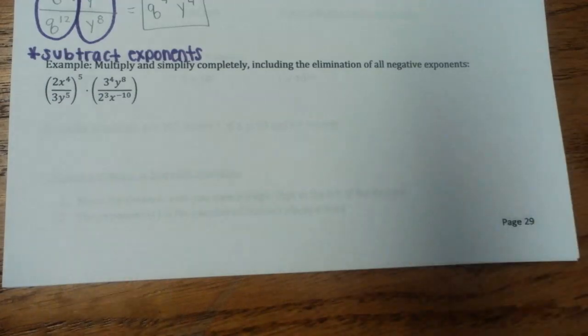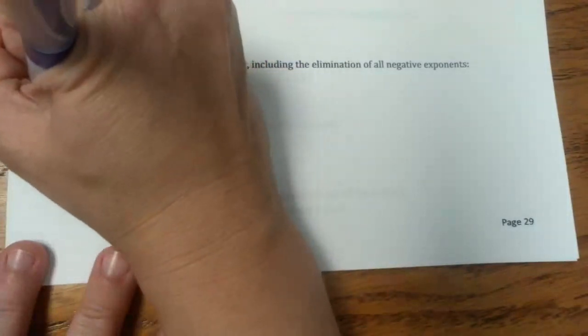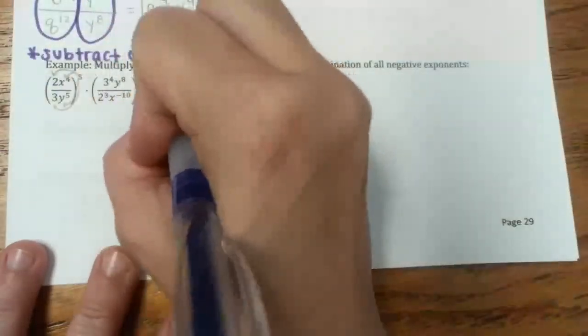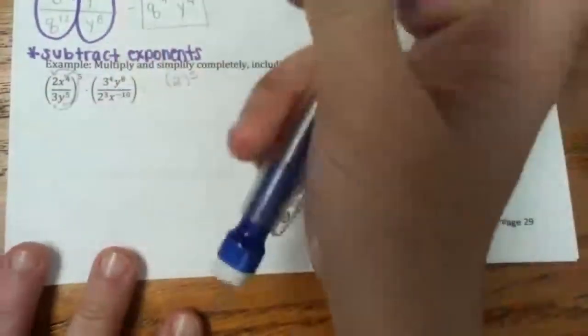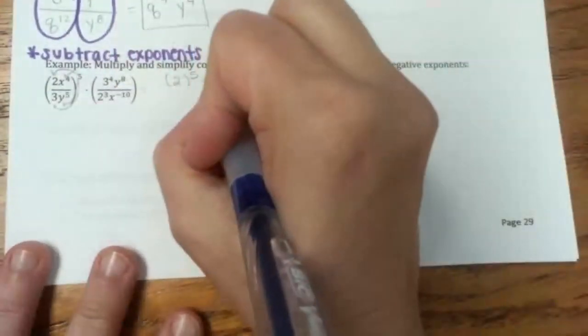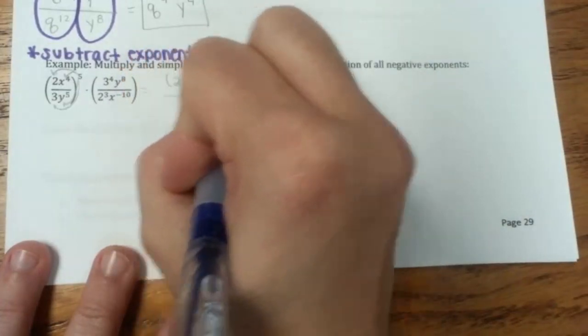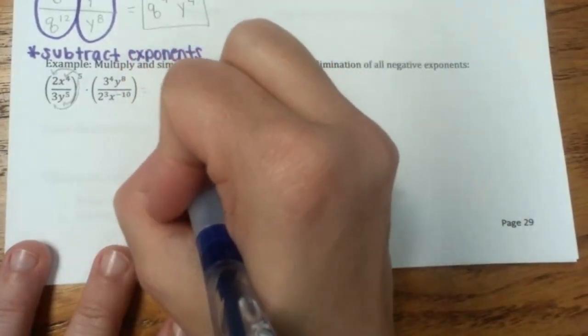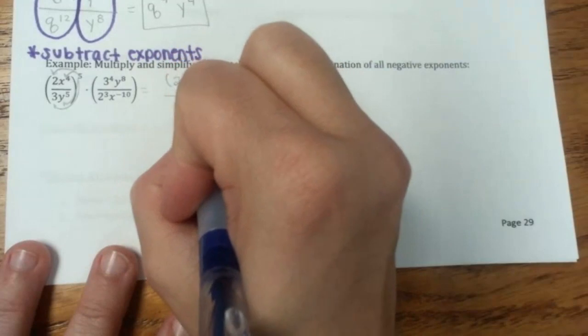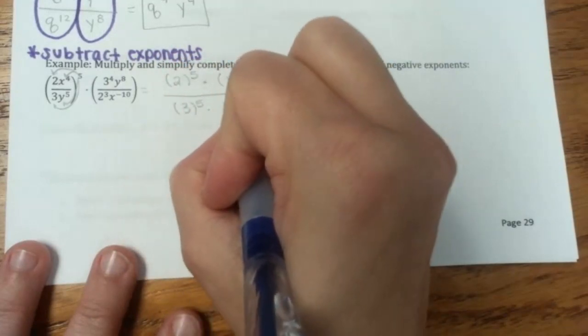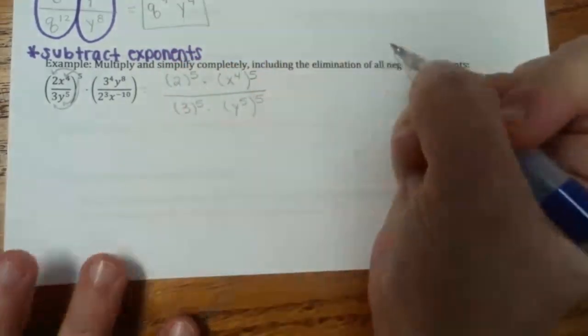There's no adding or subtracting here, so I can take this 5th power and distribute it to every term inside of the parentheses. So we have 2 to the 5th power times x to the 4th to the 5th power, divided by 3 to the 5th power times y to the 5th power to the 5th power.